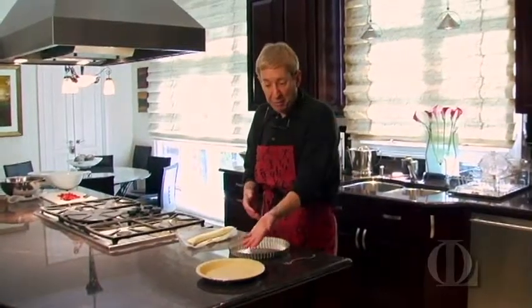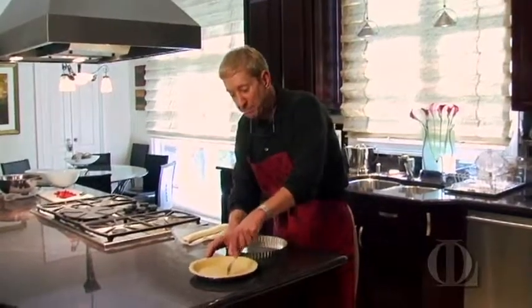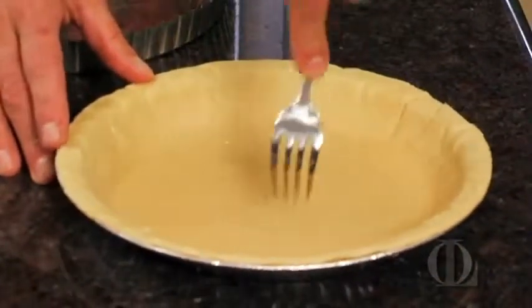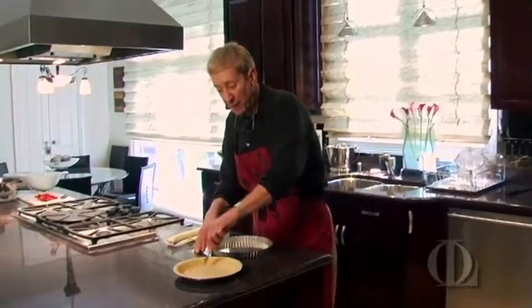So this is already made. Nothing you need to do there right now except we are going to pierce the bottom. You do this with a fork because you don't want the crust to puff up.